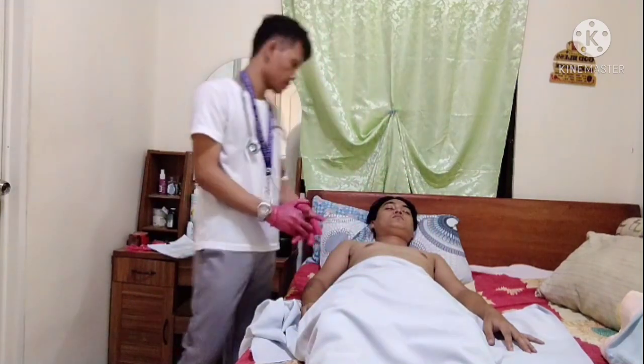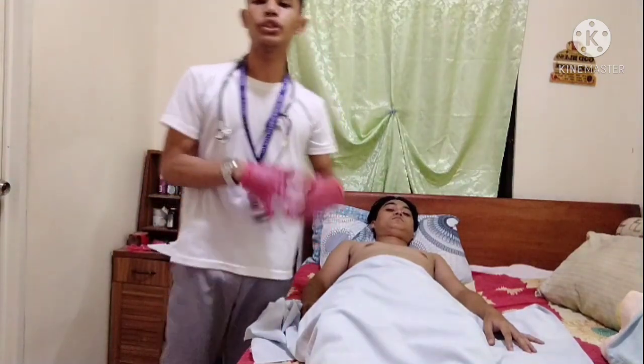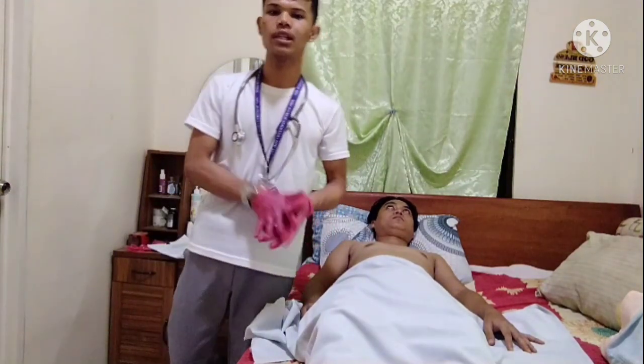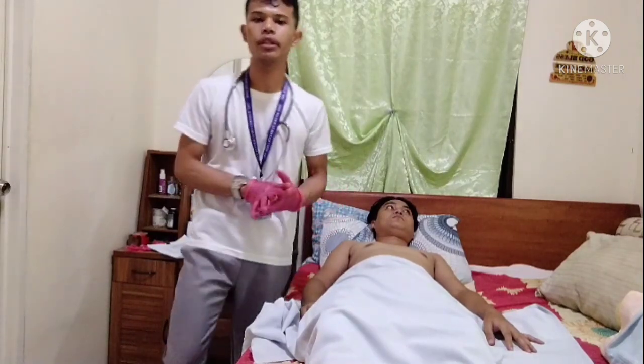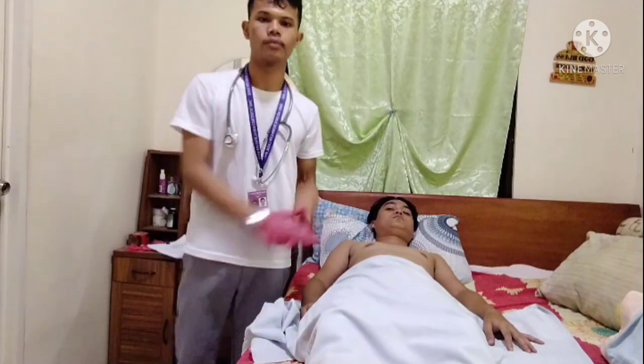Okay. So after measuring, we just need to repeat the percussion of the liver at the mid-sternal line or MSL. This is to determine if there is any distension.